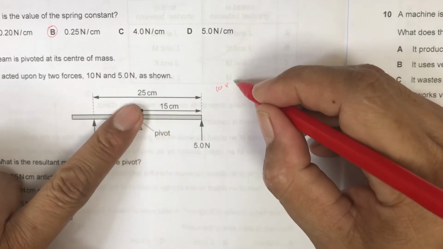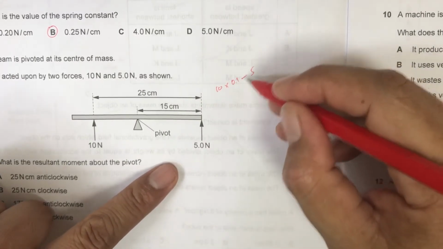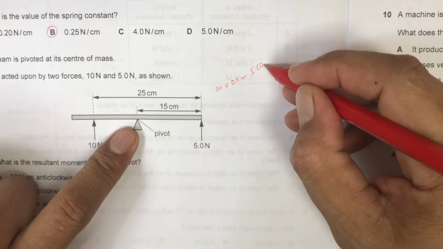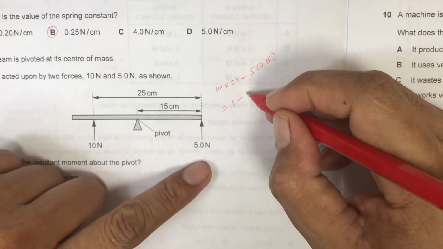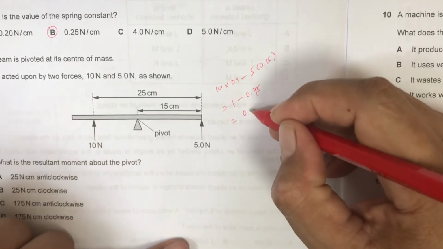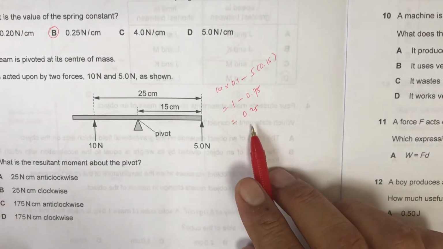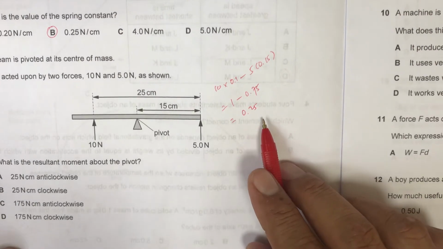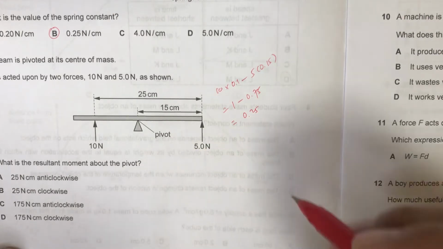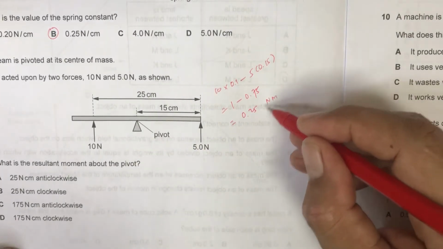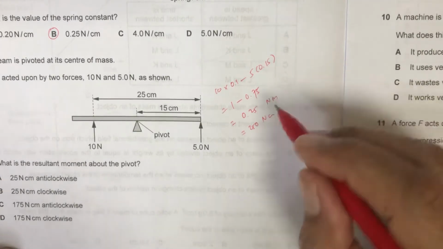This is in newton meters, or we can use 25 newton centimeters.